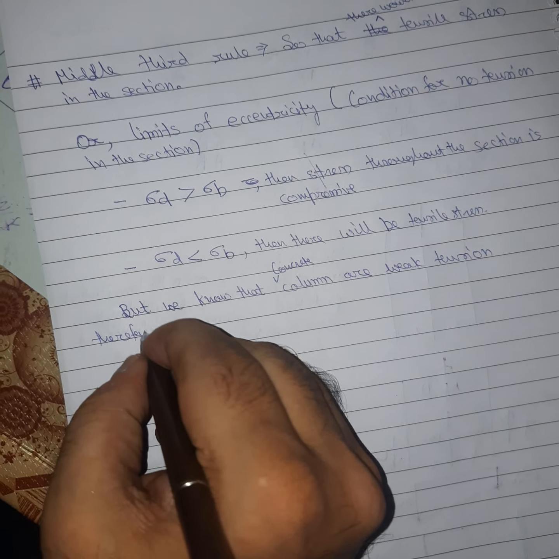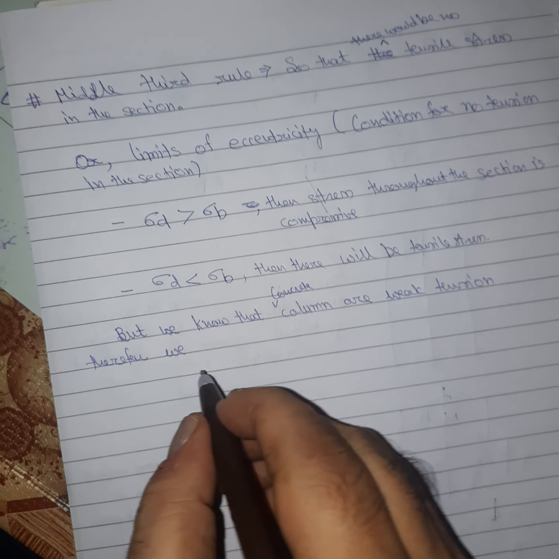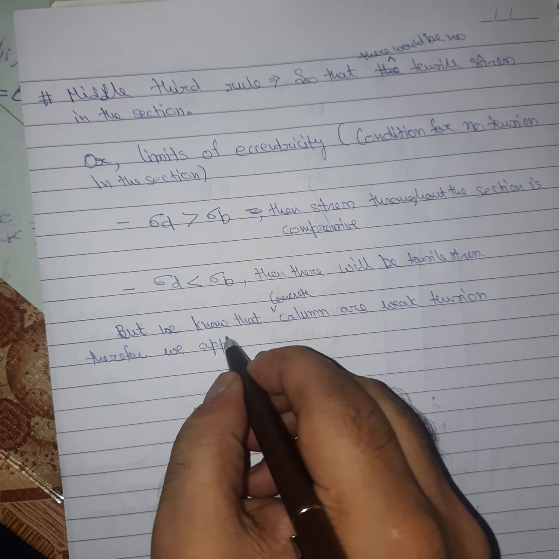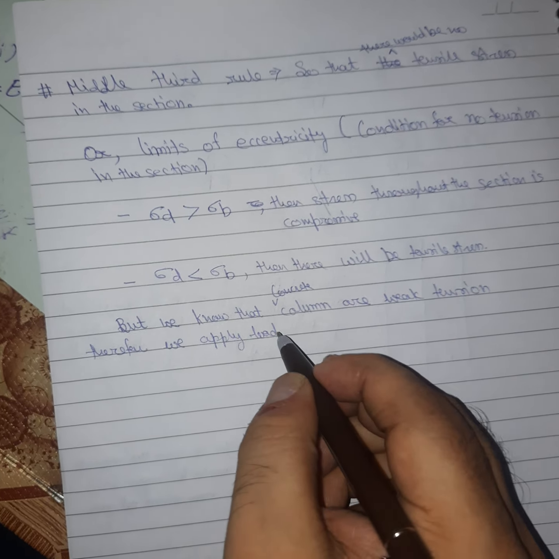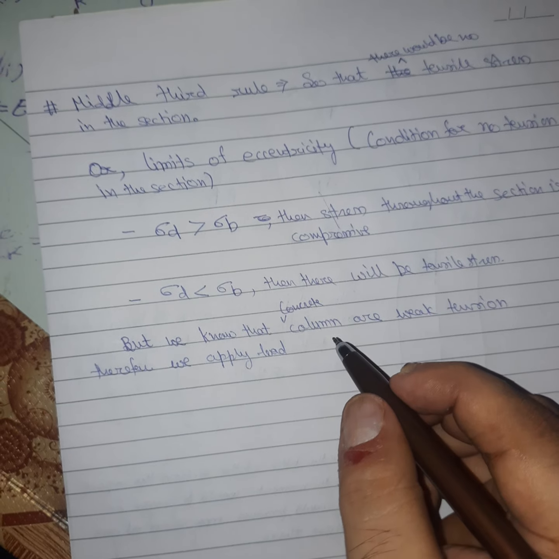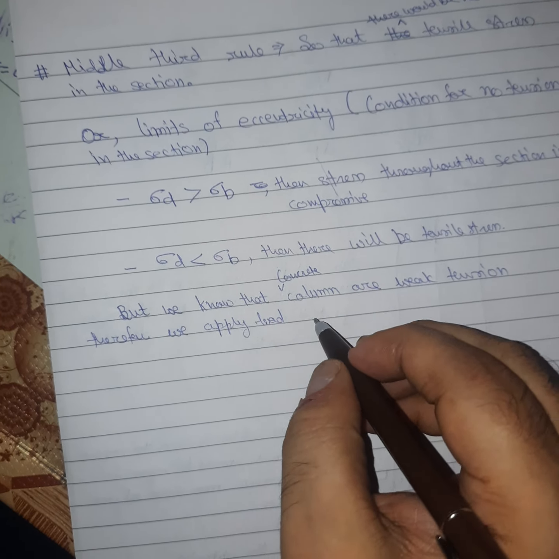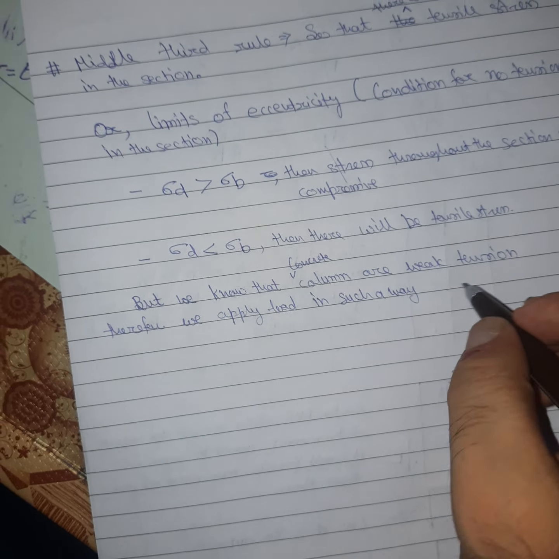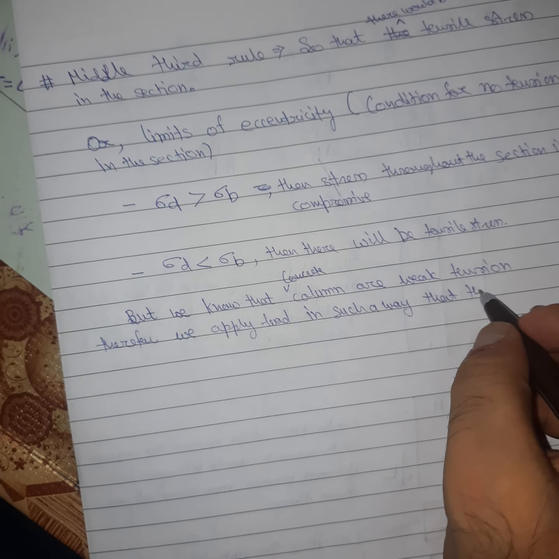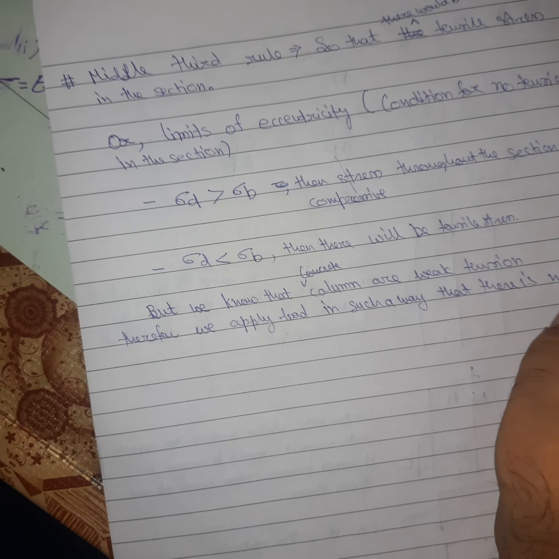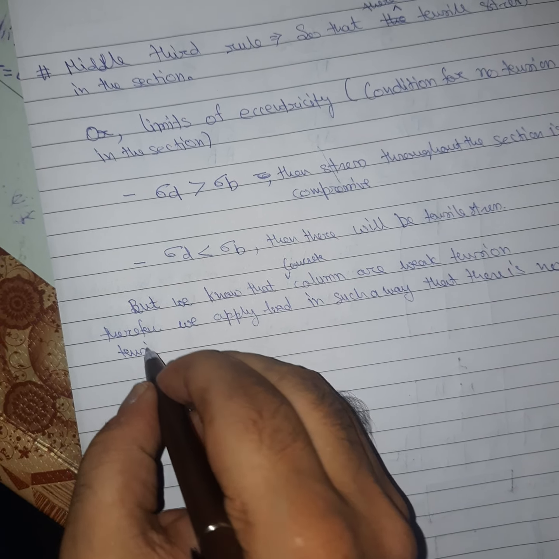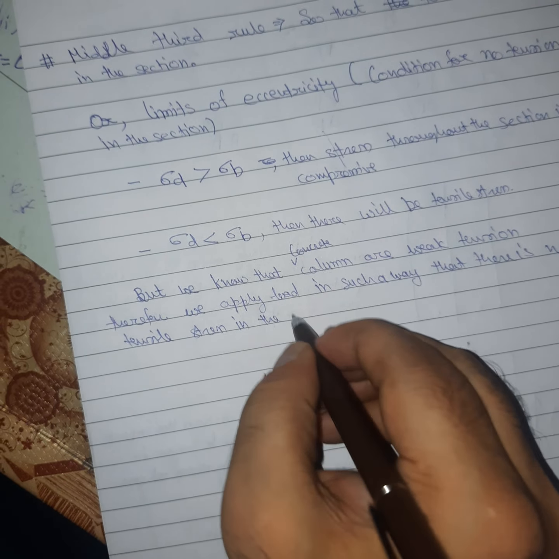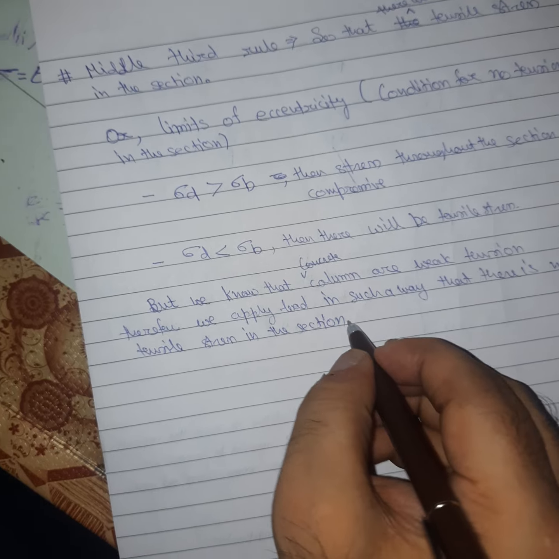Therefore we have to apply load in such a way that there is no tensile stress in the section.